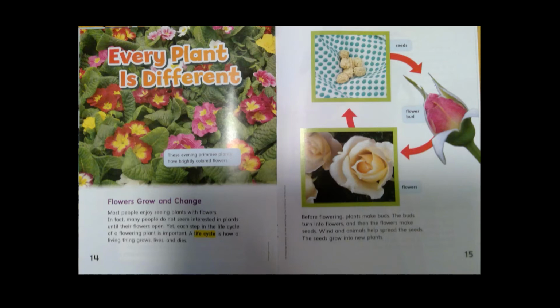We see a picture of a flower that's getting ready to open, a white rose, and then we see a picture of the seeds from the flower. Then we see a closed flower bud, and we see the flowers, and it's a cycle, and it keeps repeating. That's also called a pattern because it repeats and it's the same cycle over and over again.